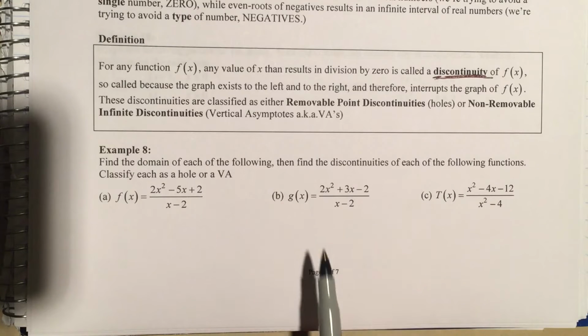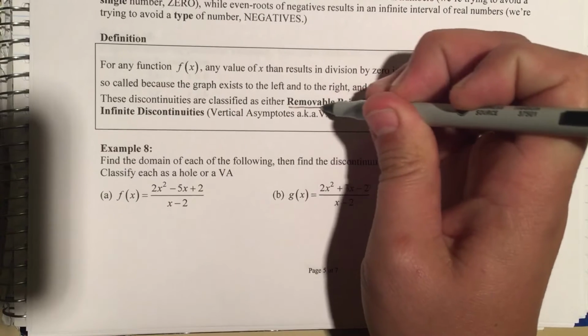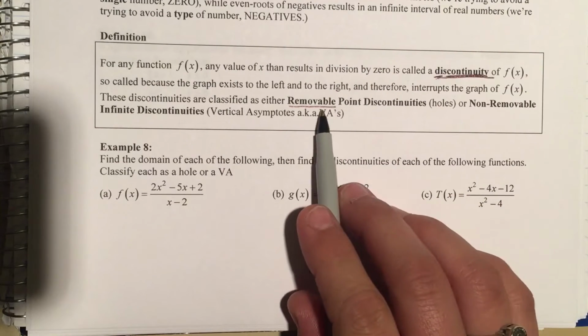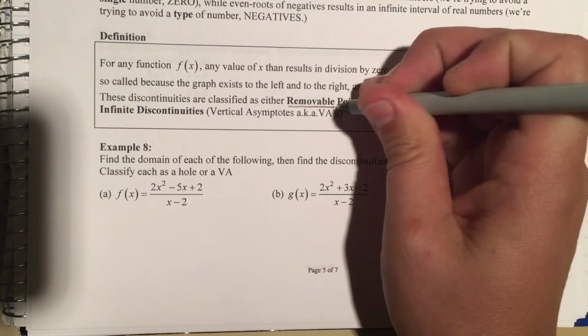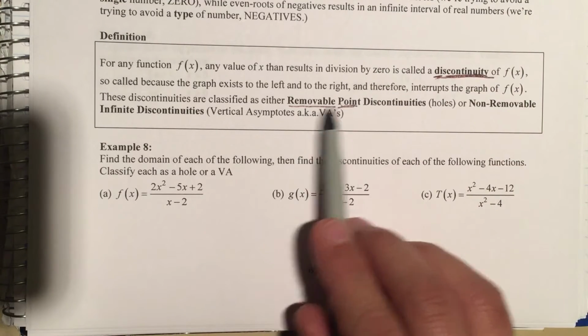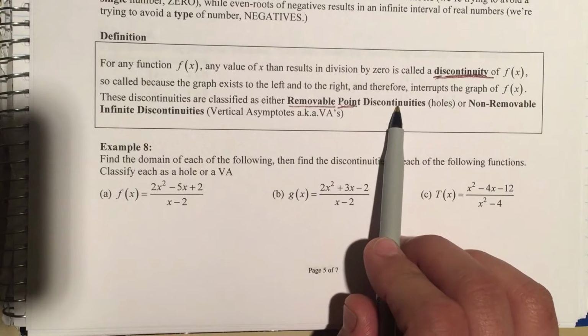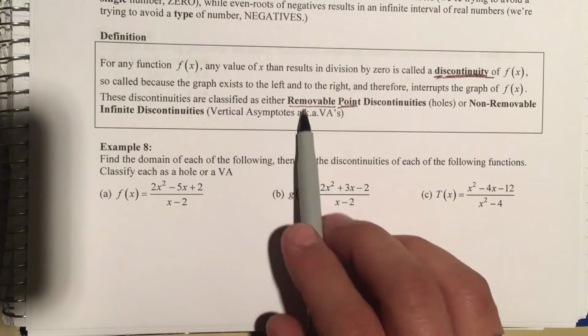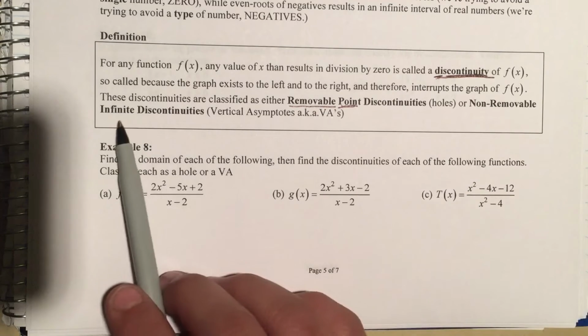There's two different types of discontinuities. The first one's called removable, okay? And sometimes you'll just see it called removable. Sometimes you'll see it called removable point. Sometimes you'll just see it called a point discontinuity. So all of these things are the same thing. So removable discontinuity, a removable point discontinuity, or just a point discontinuity, okay? They're removable. Or you have something called a non-removable discontinuity.